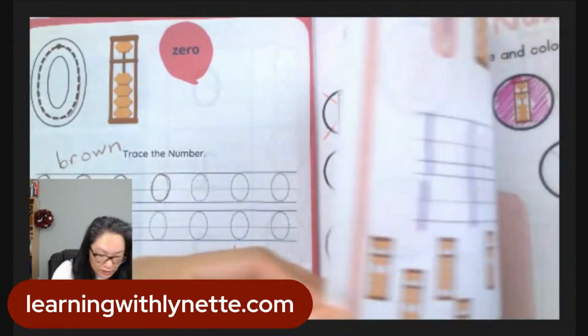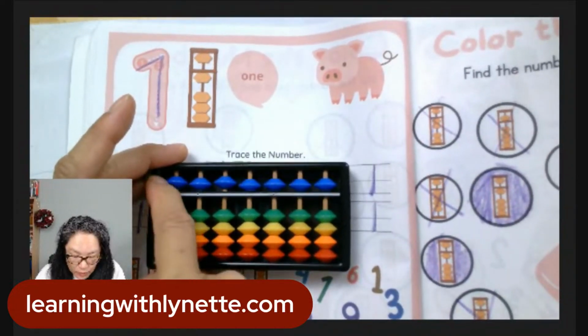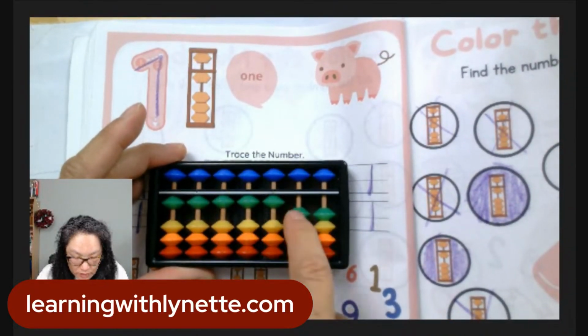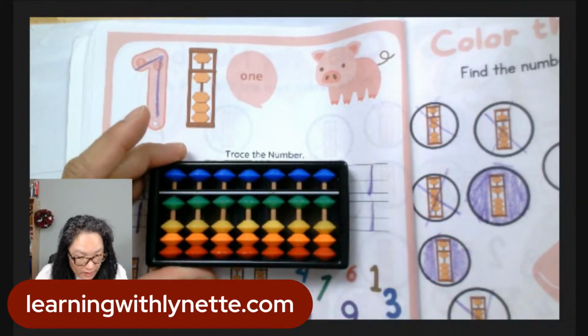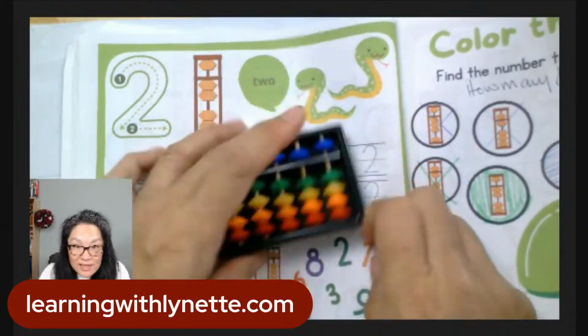So what's after zero is obviously one. What does one look like? One looks like this. That's all it is. These are all one. And then when we look, this is two. We have two snakes.